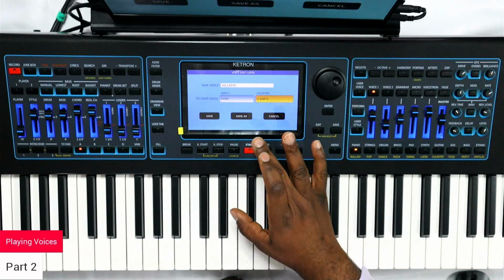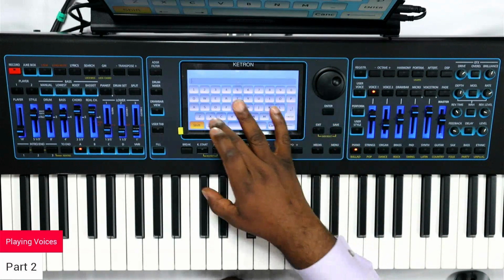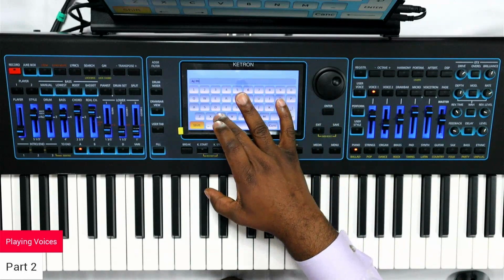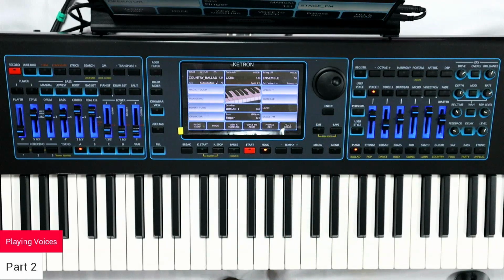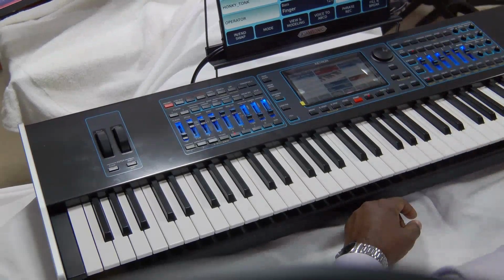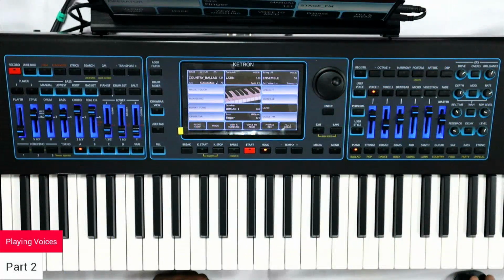I'm going to hit save as, and I'm going to give this one a name. I'm going to call this one AJ Mix, right? And the reason I'm doing this is because I'm going to come back to this later and do something else for you. Hit enter, and that has now been stored, right? So if you look at this, especially with an external monitor, you actually have a better view of what you're doing. So let's go back in now and see exactly where that voice is, okay?